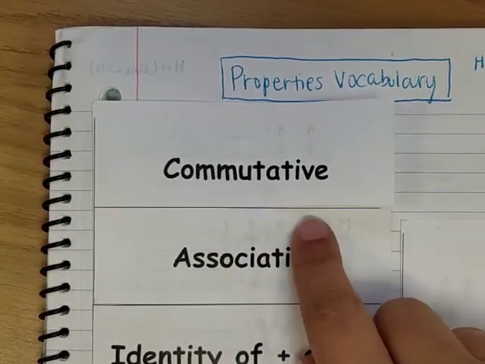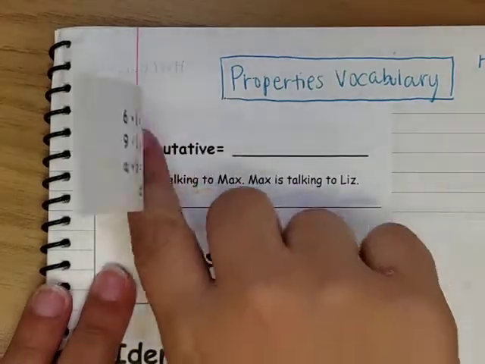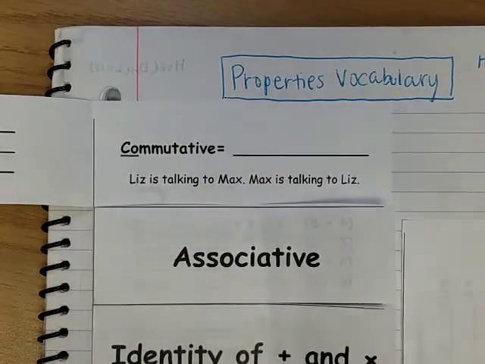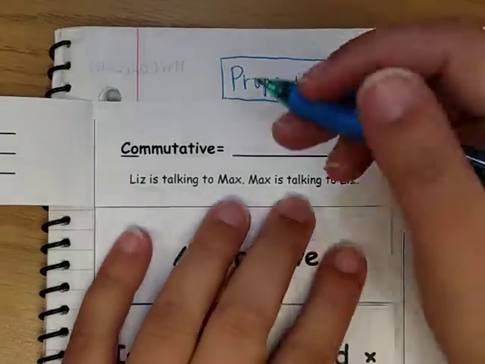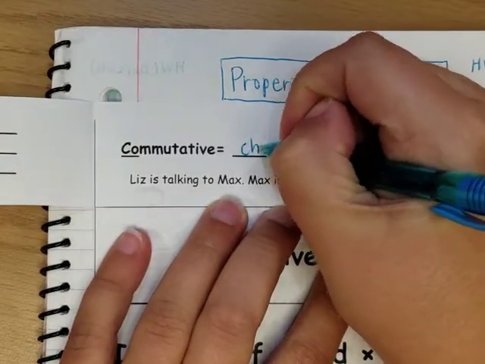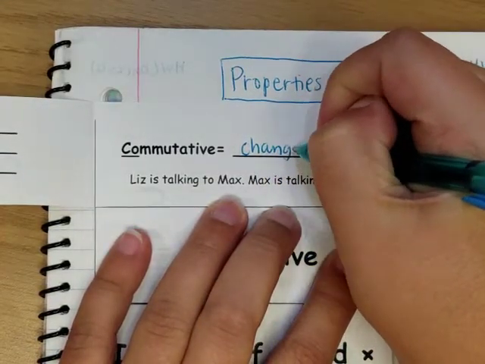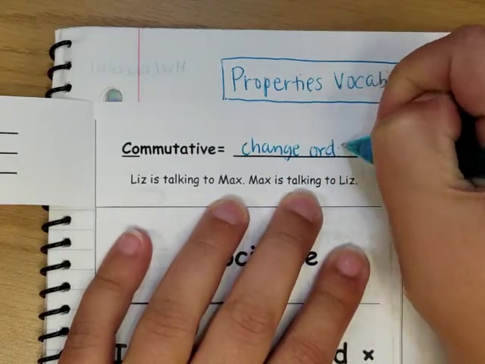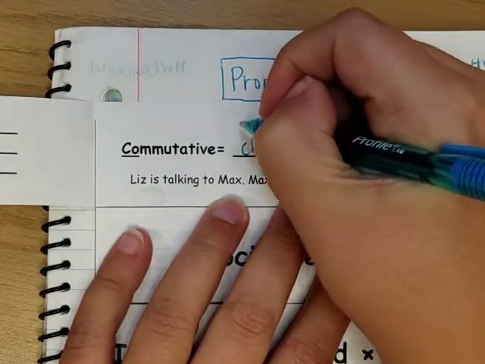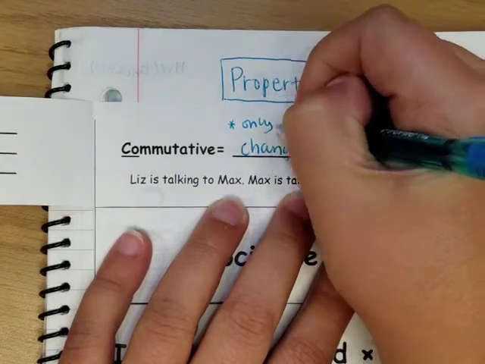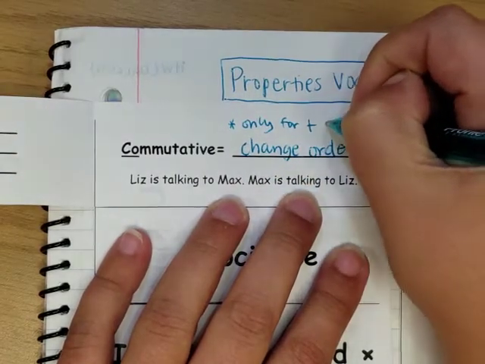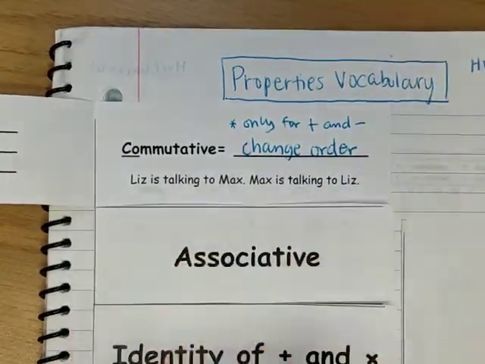So the first word we're going to look at is the commutative property, which you guys have learned last year in 5th grade. And the commutative property just simply means to change the order. And this only works with addition and subtraction. So we're going to write a little note, only for addition and subtraction.